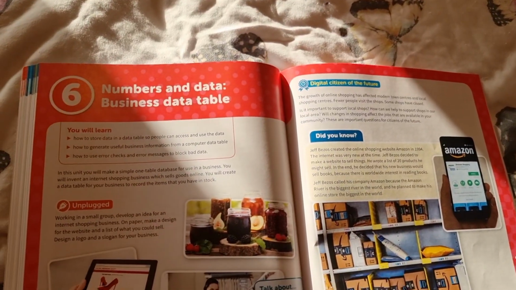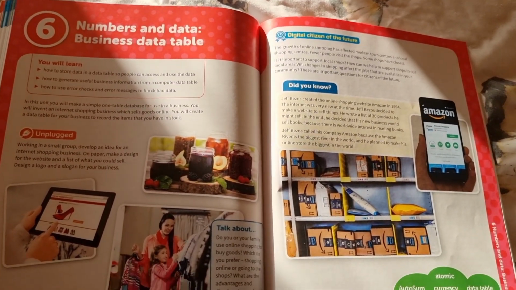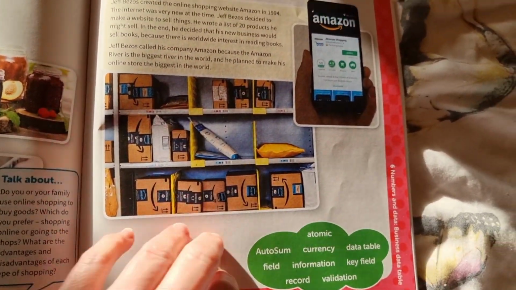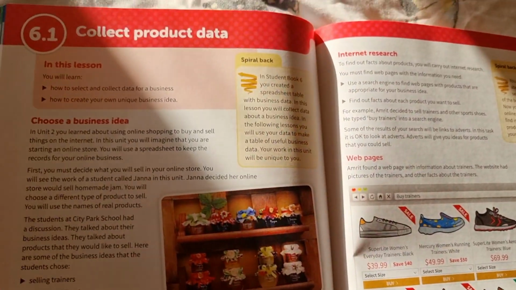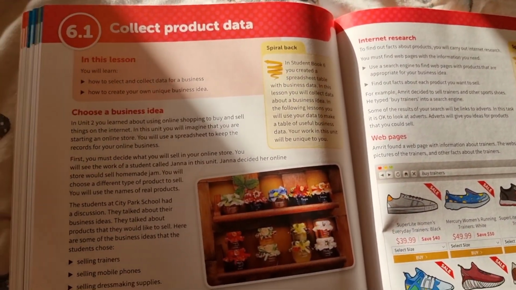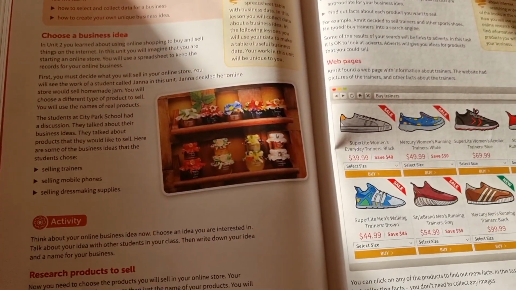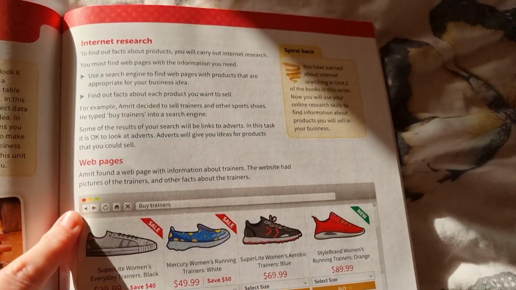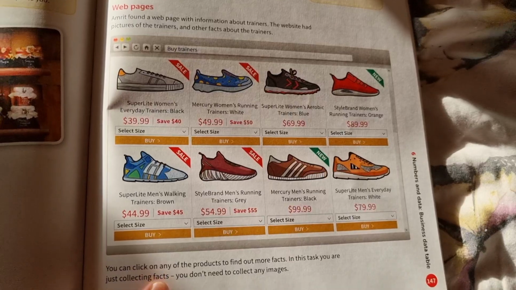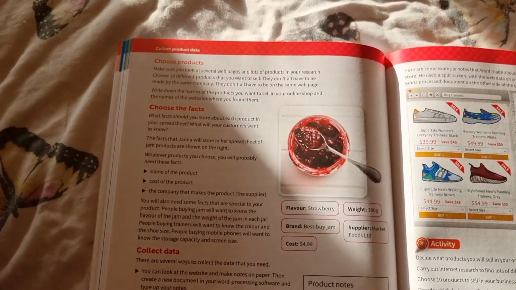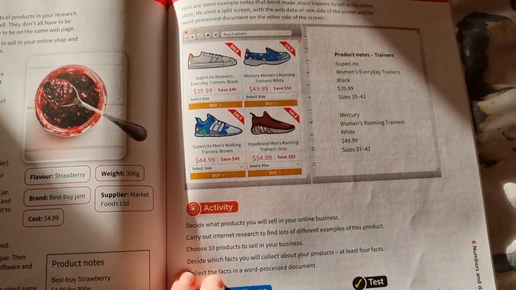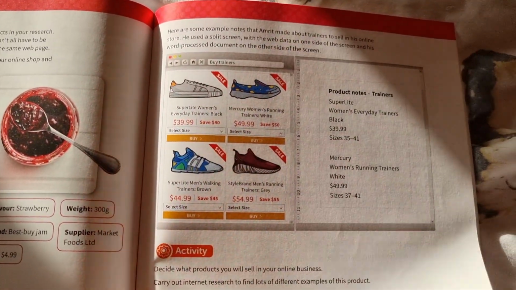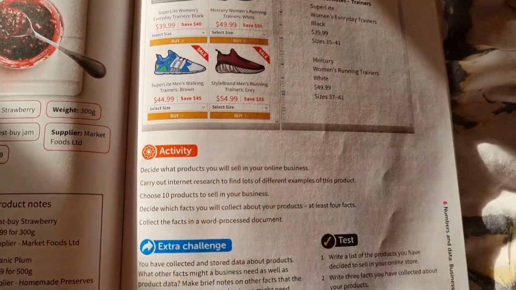Okay, so chapter 6 is all about numbers and data. There's an unplugged activity. We're talking about Amazon in this case. Then they have to choose a business idea. There is an activity here for them to choose products that they'll sell in the online store, internet research, web pages, collecting data. So this person obviously is an example about shoes. They obviously decided to do a shoe store.